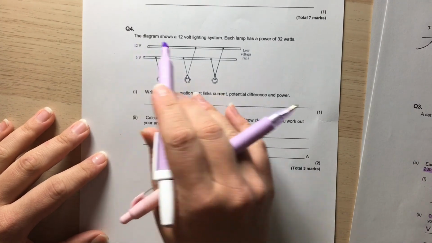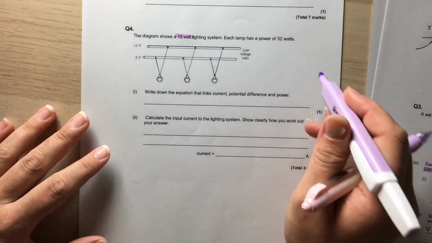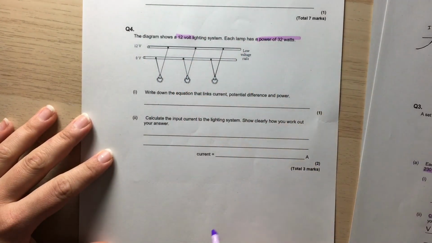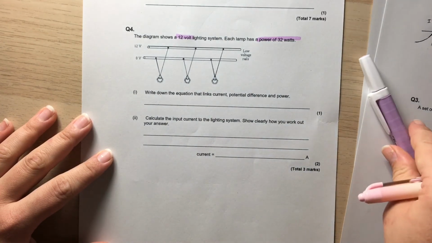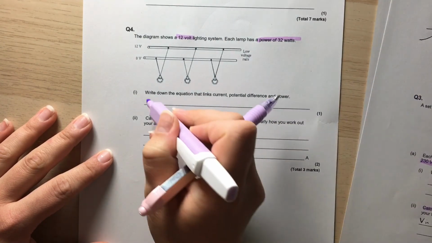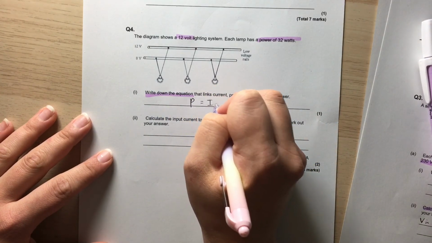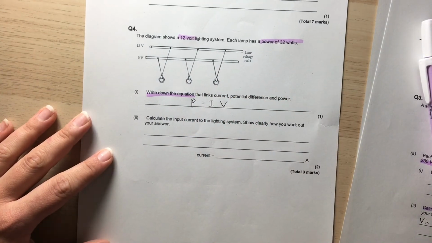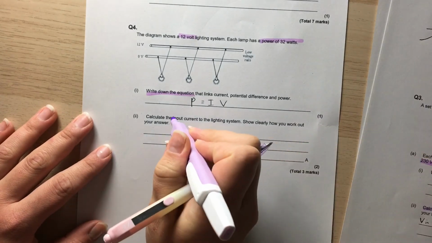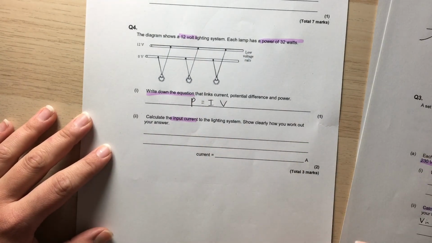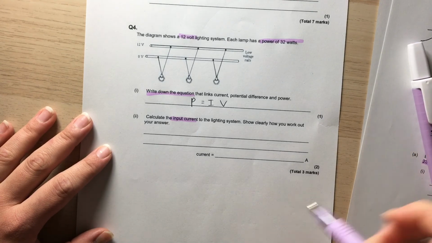Okay, so the diagram shows a 12-volt lighting system. Each lamp has a power of 32 watts. Write down the equation that links current, potential difference, and power. Power equals current times potential difference. Calculate the input current to the lighting system. Show clearly how you work out your answer.